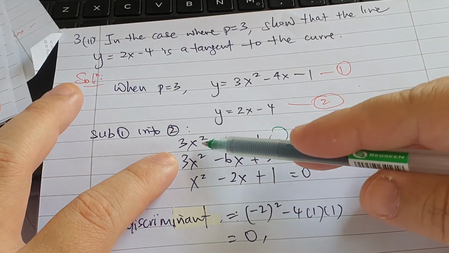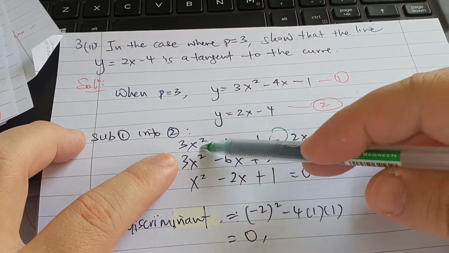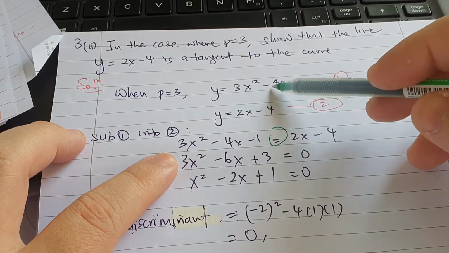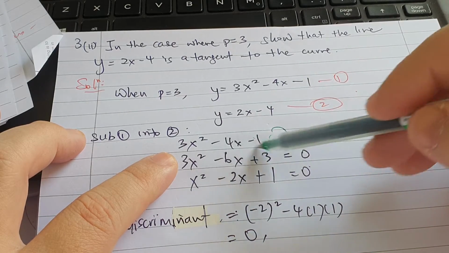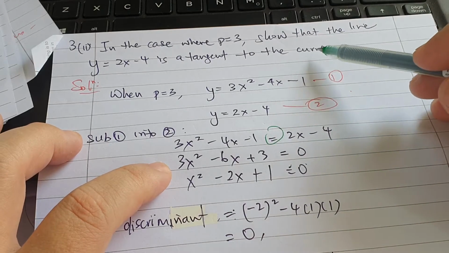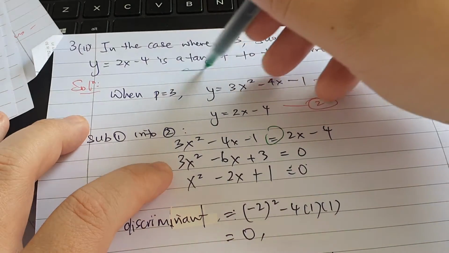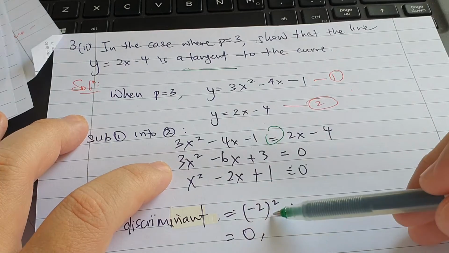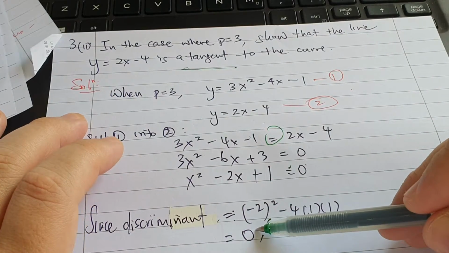What am I doing? I'm trying to equate this equation to this. Alright, and I get this quadratic equation. But because the line is a tangent, b squared minus 4ac equals 0. Correct?